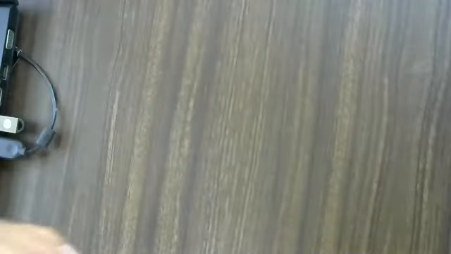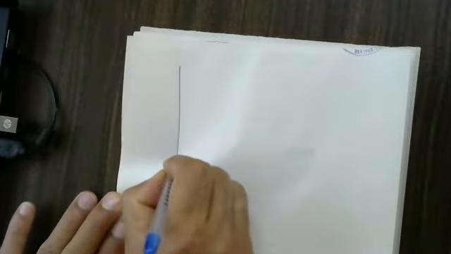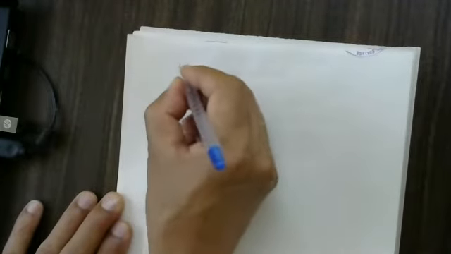How are we going to plot? I will show that also. Just learn it. Tomorrow there is no class, Sunday. Monday, you get ready with all this concept. That is most important.